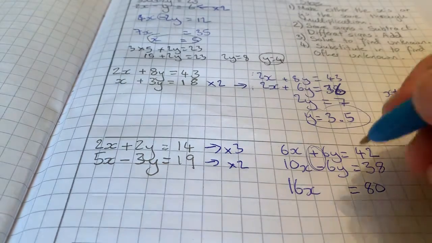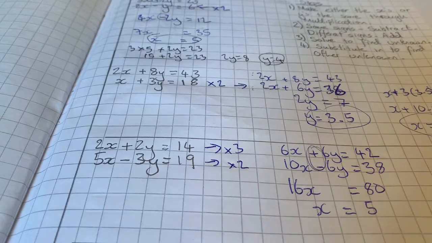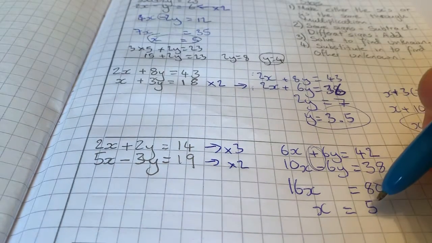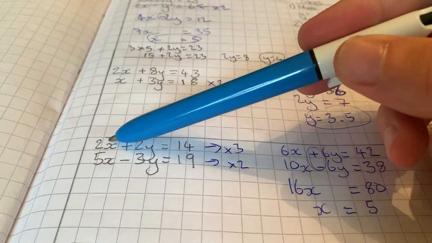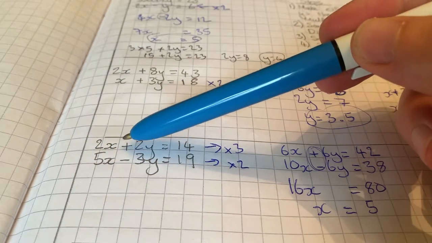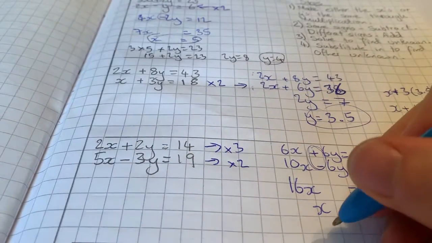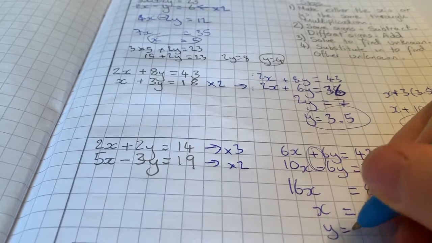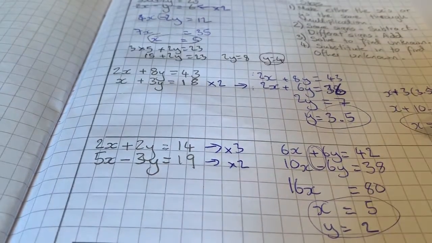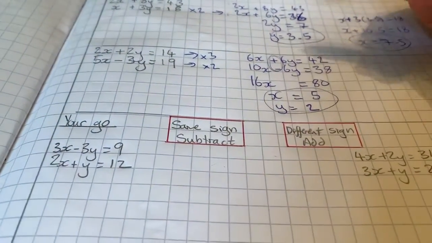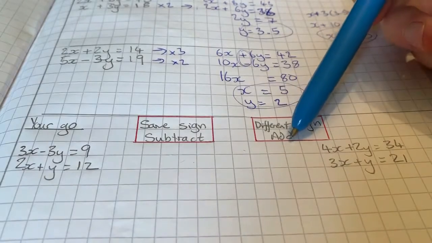So 16x is 80. That means x must equal 5. And then now we've got that, we could substitute that x back in. So I'm going to do it quickly. 2 times 5 is 10. So 10 take away from 14 is 4. So that means y must equal 2 for that one there. Okay. Now I've got a note there so you can remember these are the key rules. Same signs, subtract, different signs, add.